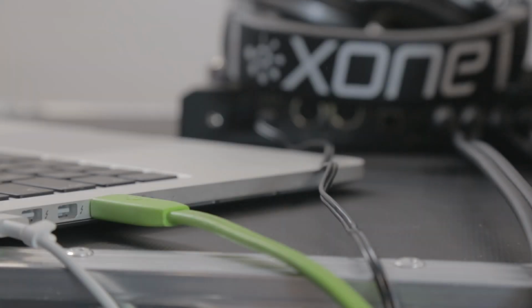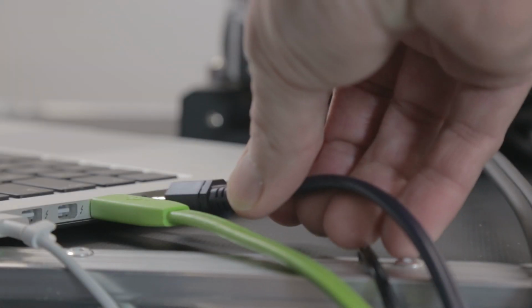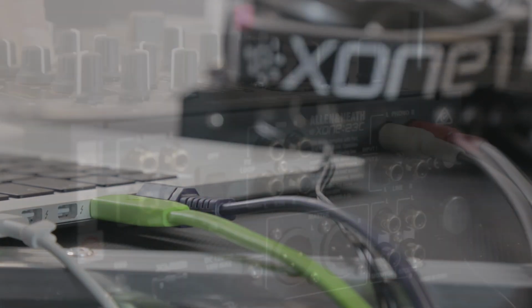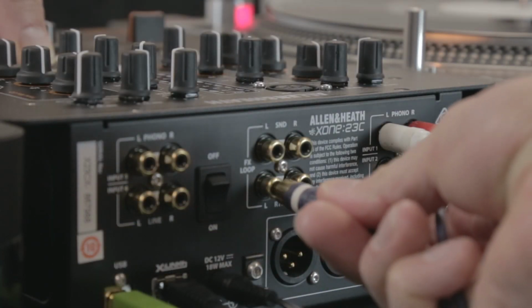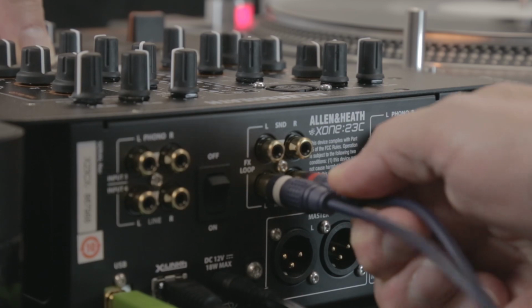Hi, in this Xone tip we'll show you how to use the 23C soundcard default settings to incorporate DAW FX plugins into your mix. For this example we're using a Mac running Ableton Live to host our effects. First, connect a stereo mini jack to RCA cable from the headphone port on the Mac to the FX loop RTN sockets on the 23C.